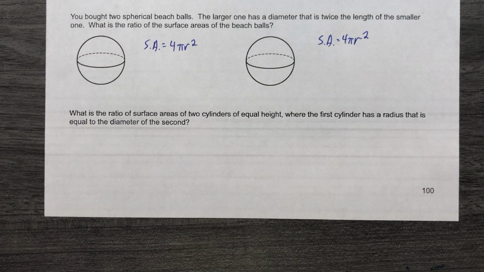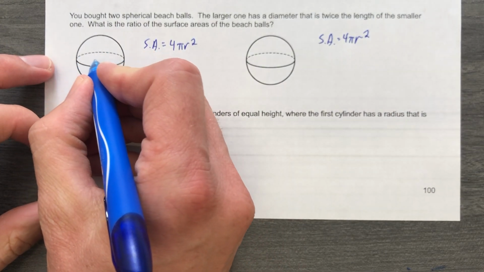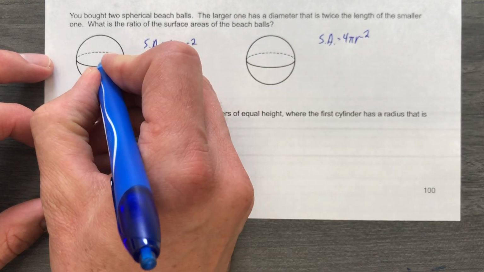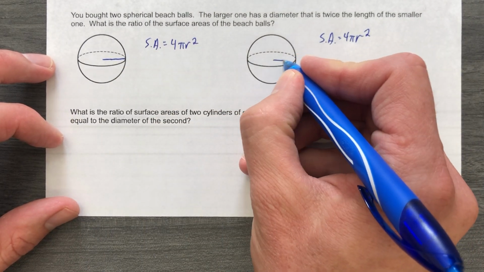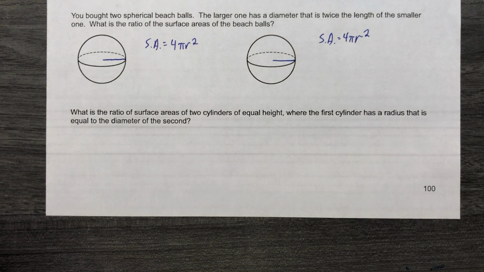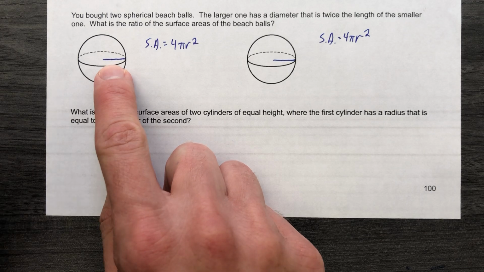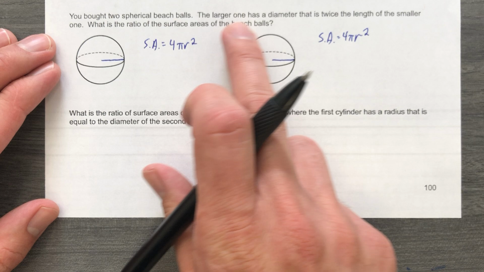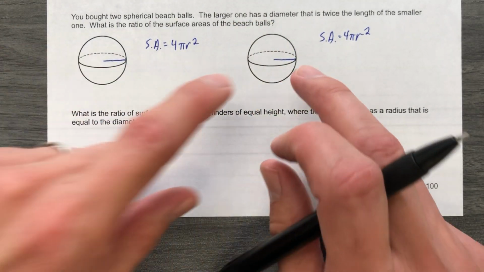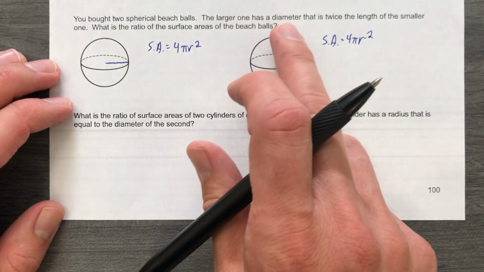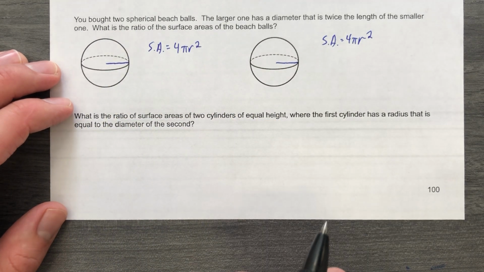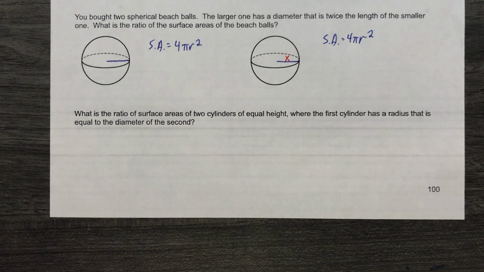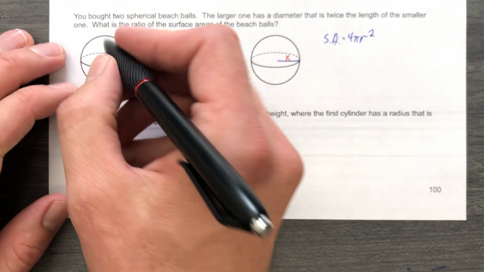However, what I'm going to do is say, well, if this one has a diameter that's twice this one, then it also has a radius that is twice this one. So whatever this is, it better be double that. Again, don't go by the picture. Go by the words. The larger one has a diameter that is twice the length of the smaller one, so the larger one has a radius that's twice the length of the smaller one. So I'm going to pick on the smaller one and call that radius x. Now that we know the radius is x, this one had better be 2x.